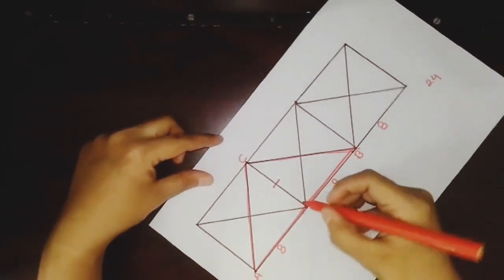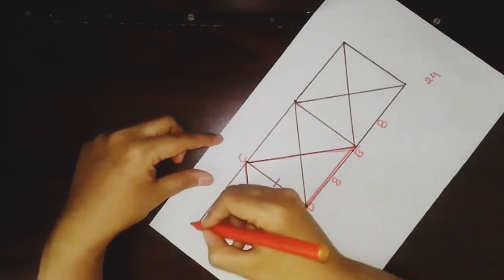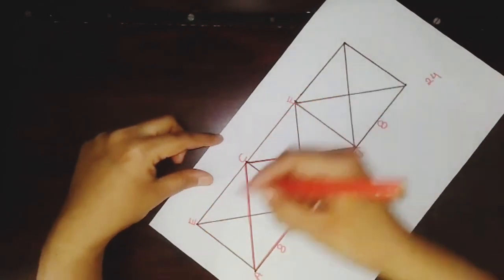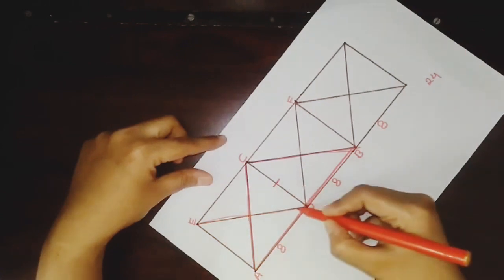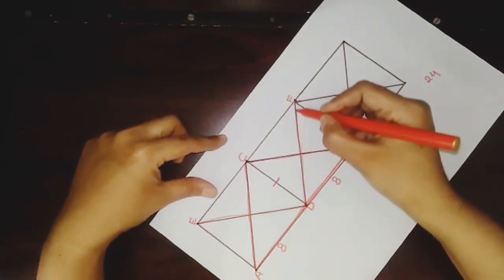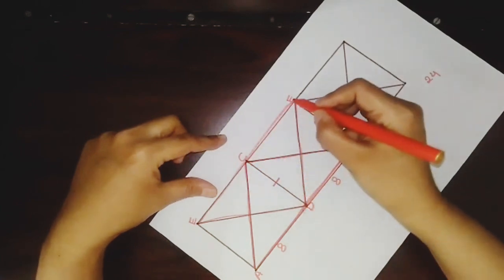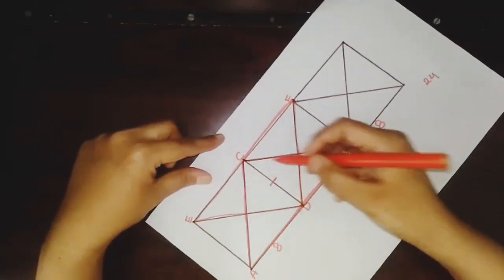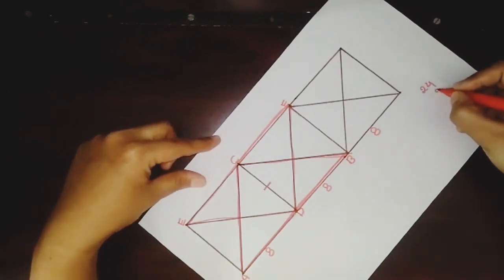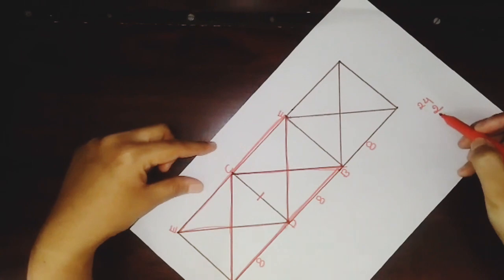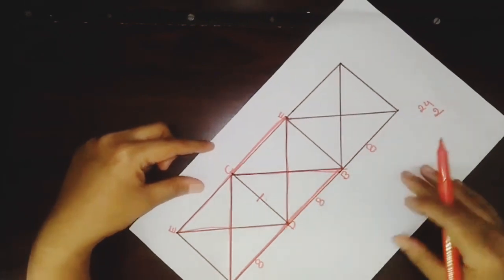Another triangle is D, E, F. This one. So when you combine these two figures, we got an extra 2 triangles. Extra 2. We already had 24. Now we got extra 2 after combining these two figures.